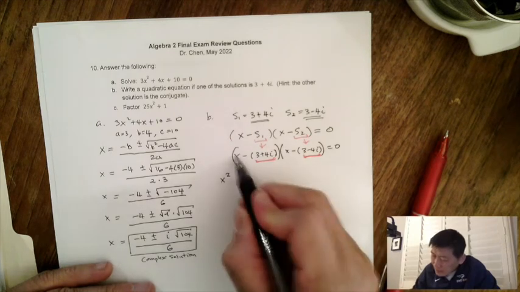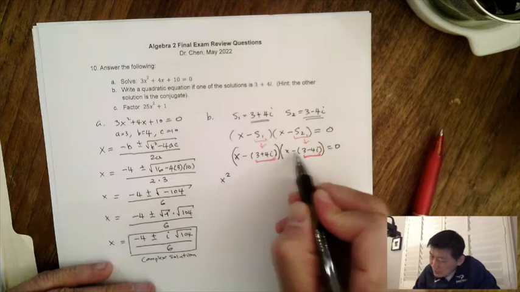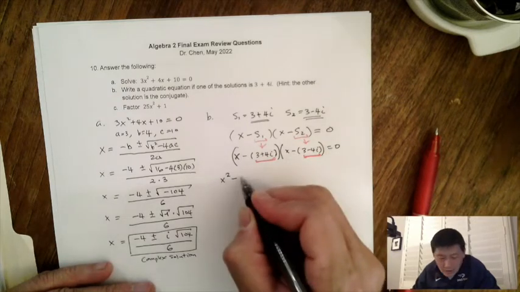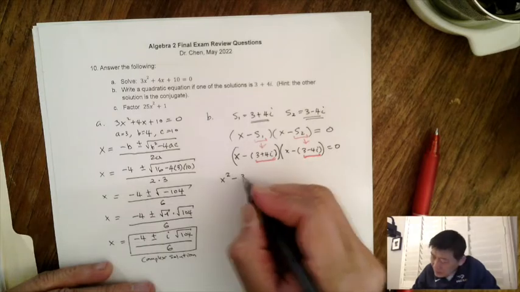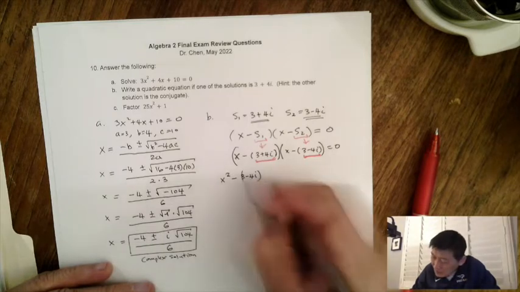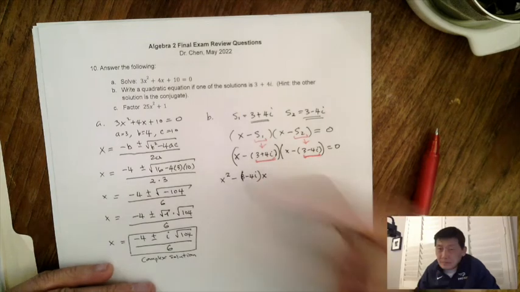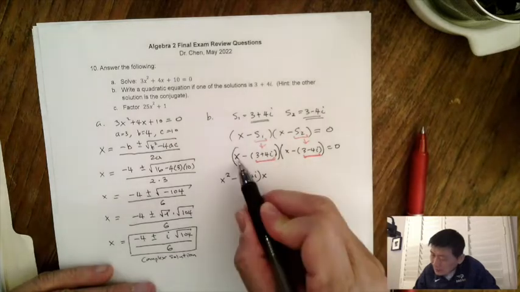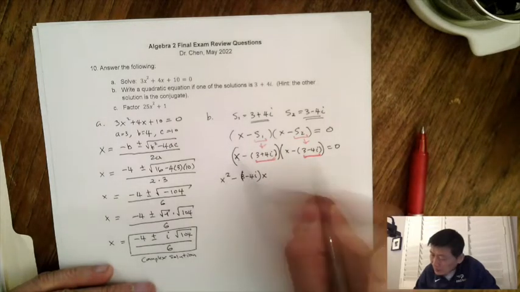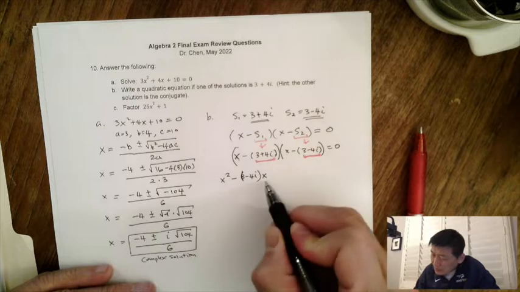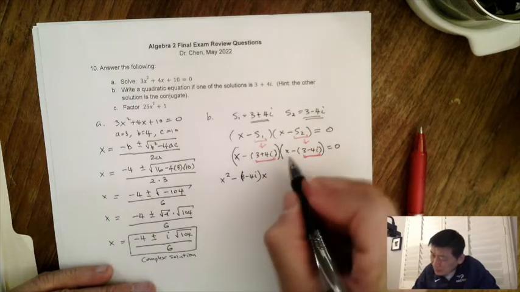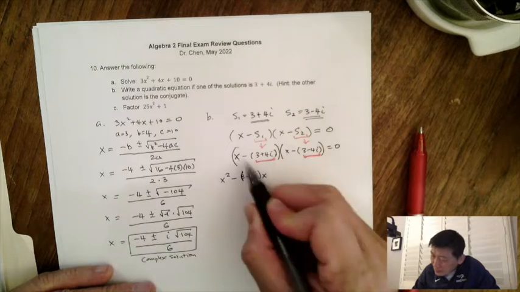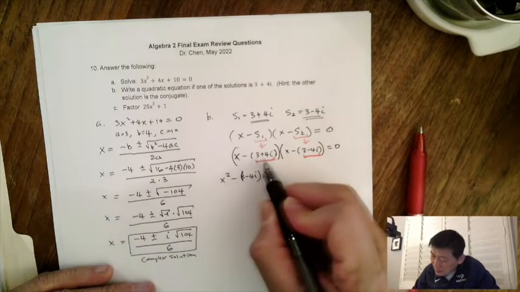Okay, now x times negative (3 minus 4i) is negative (3 minus 4i) times x. Do you see that? This times this is x squared. This times this is (3 minus 4i)x. Now the next one is this x, this one: negative (3 plus 4i) times x.